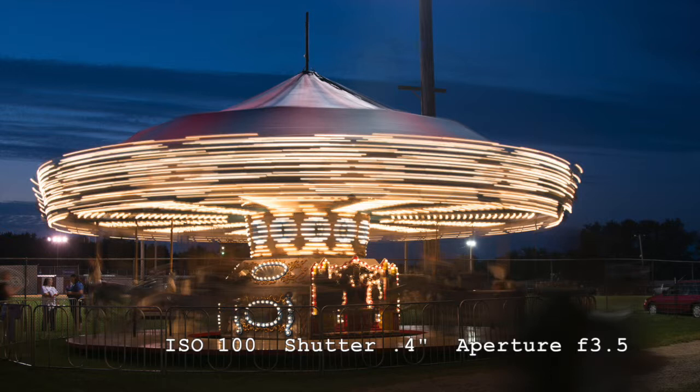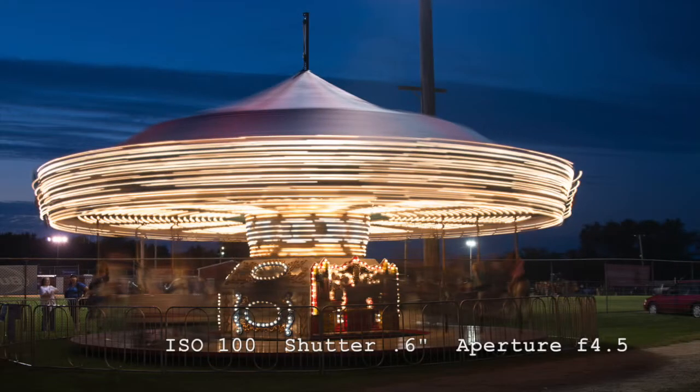Now in doing so, from the last image to this image, we're letting in 2.5 times the amount of light as the previous image. And then finally, ISO 100, shutter speed of 6/10ths of a second at f4.5. Again, we raised the aperture to compensate for the longer shutter, and in doing that, what we've got is a lot more blur. Now, let's take a look at them all side by side.